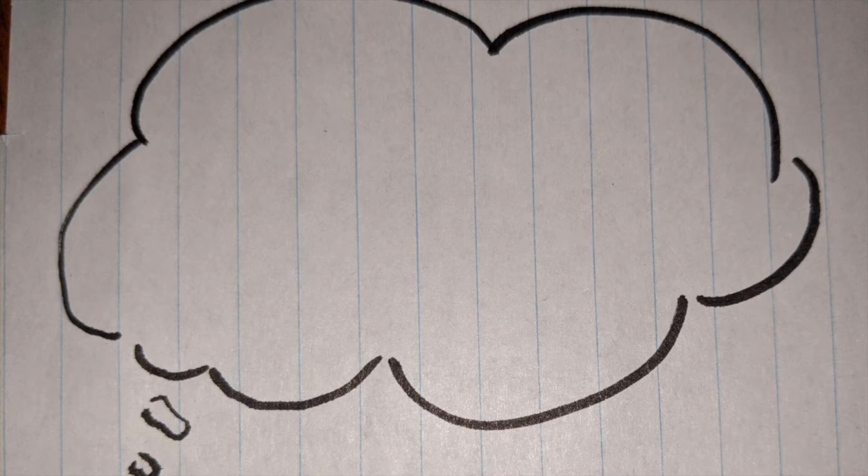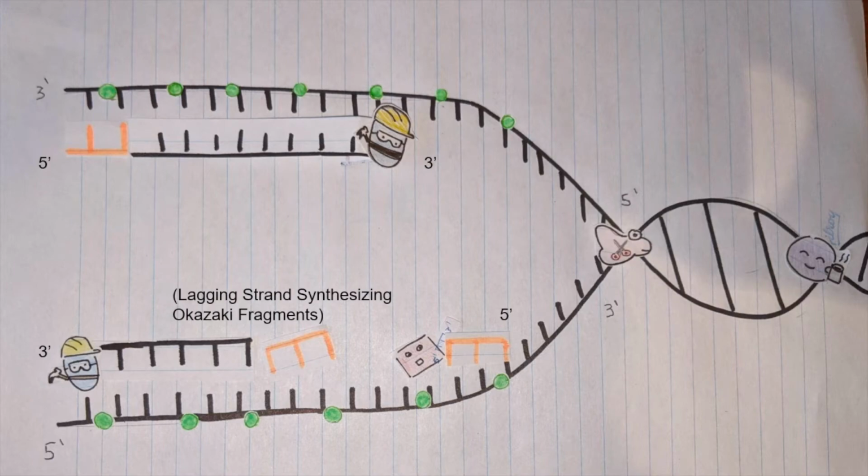Wait, can we pause for a second, scientist? Sure thing, student. Is it true that DNA can only be synthesized in a 5' to 3' direction? Yes, that is correct. But since DNA is antiparallel, the template strands would be going in different directions from the origin of replication. So how can it be synthesized towards the replication fork while maintaining the 5' to 3' directionality? Well, the process involves something called Okazaki fragments.